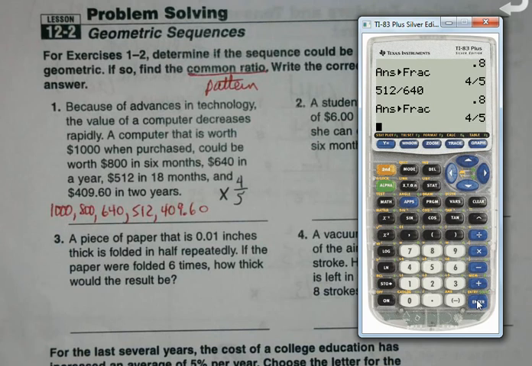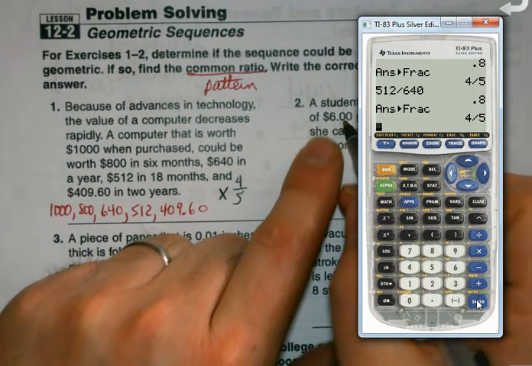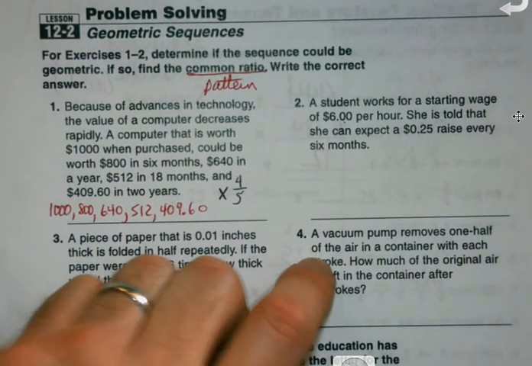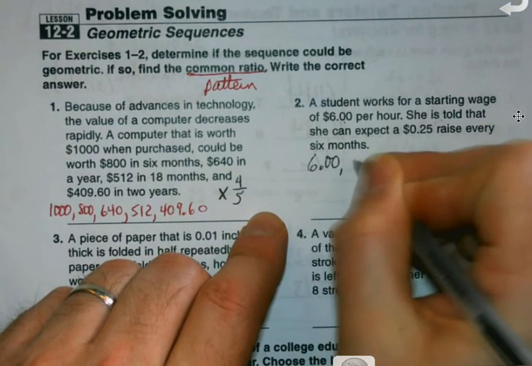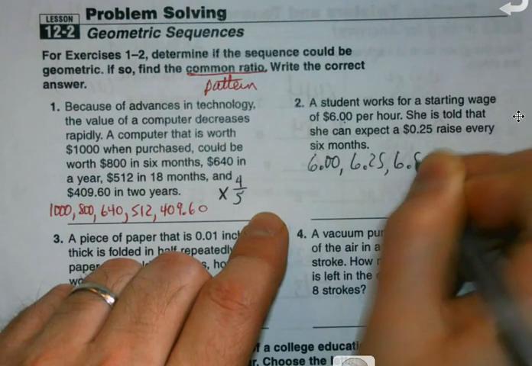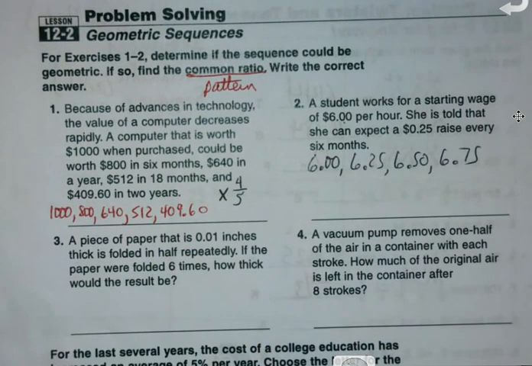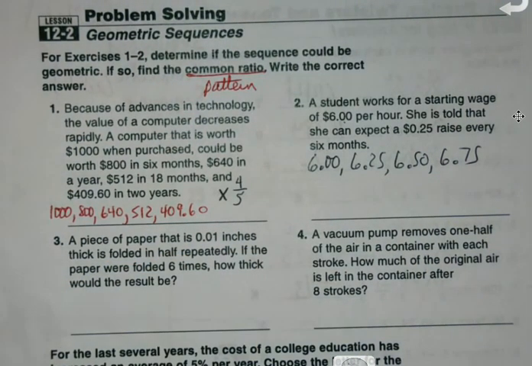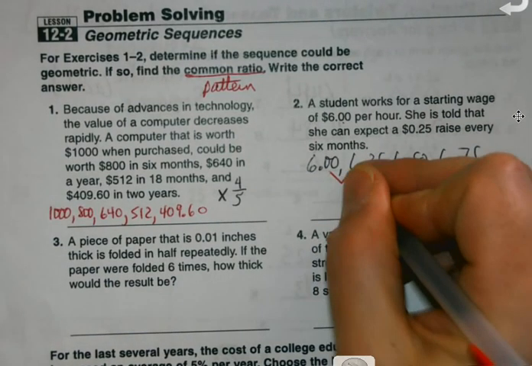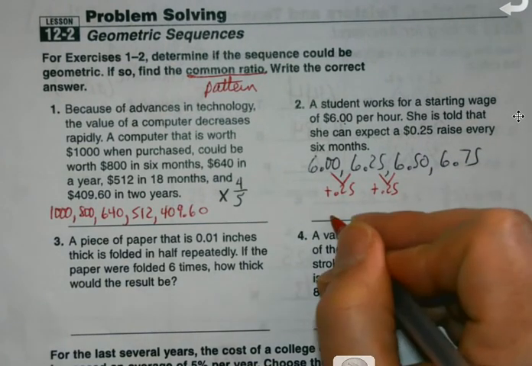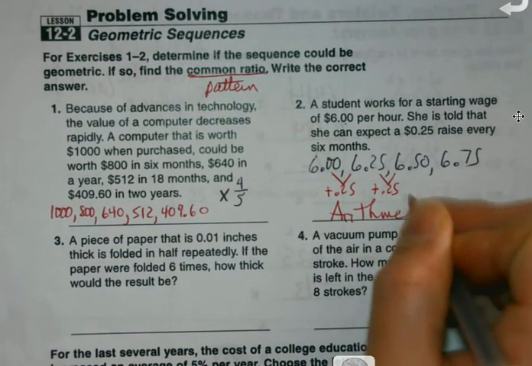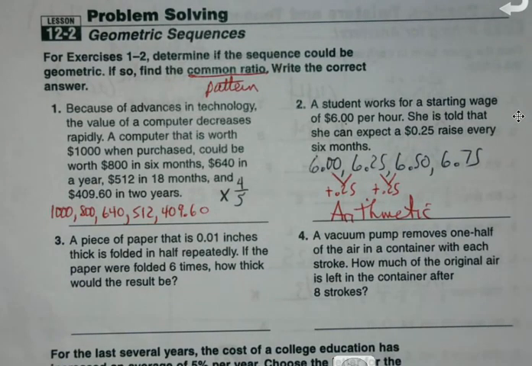So let's see here. Now this next one, we've got to figure out if this would be geometric. Starting wage was $6 an hour. She's told that she can expect a 25-cent raise every 6 months. So if this keeps going up by 25 cents each 6 months, I just keep adding a quarter. Am I multiplying by a number? No. Each of these times I'm adding, so that would be arithmetic. So this one's not even geometric.